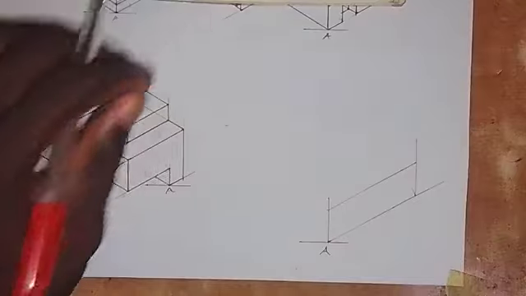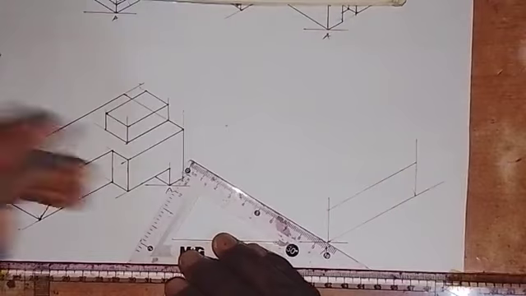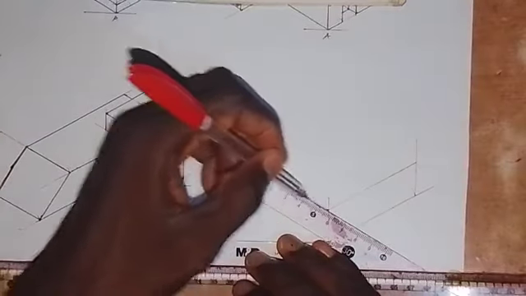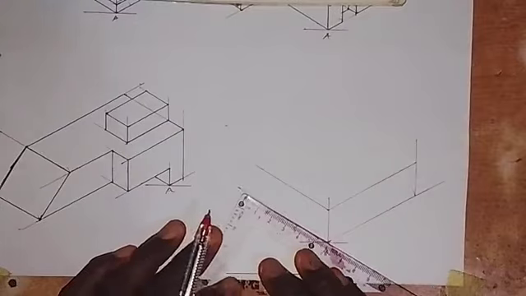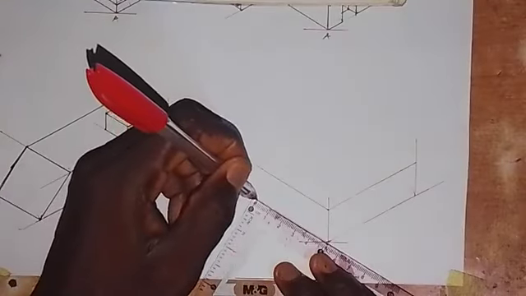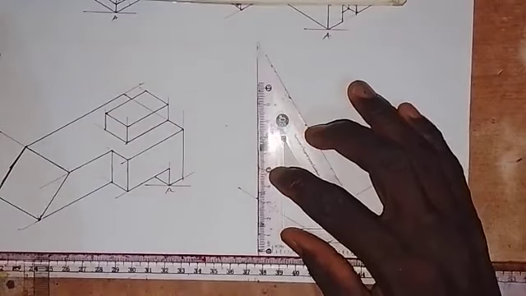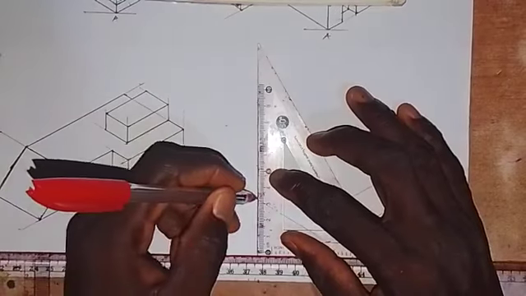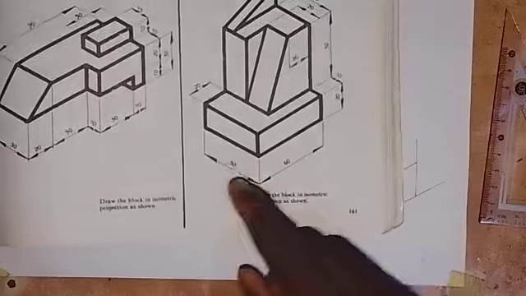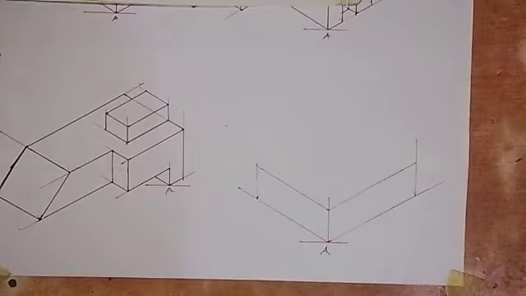Now let's work this. For this particular rectangle on this side, with the set square we come to this point and draw a line in this direction, and we come to this point also and draw a line in this direction. On this line we take a measurement of 50 millimeters from point A to this side. At this point I will draw a vertical line like this. So we have brought out the rectangle that we have here. It's already drawn here.